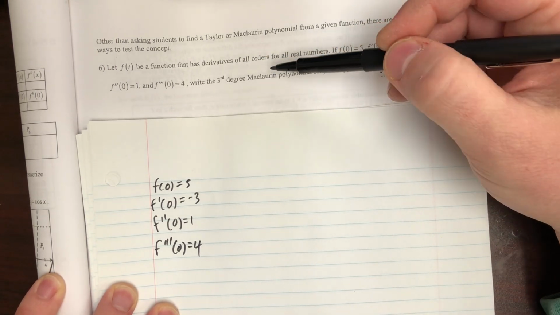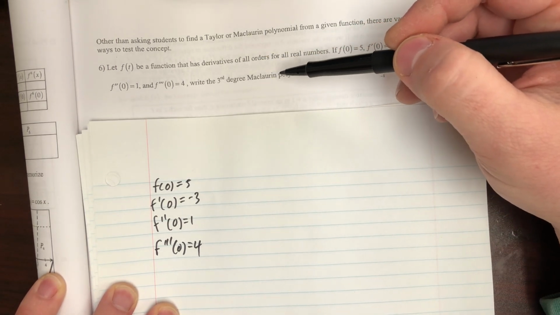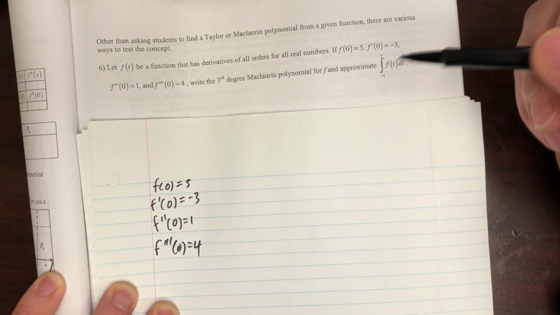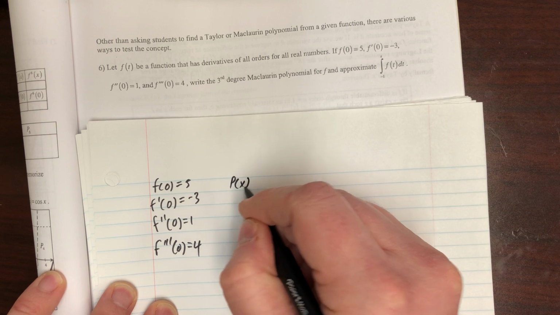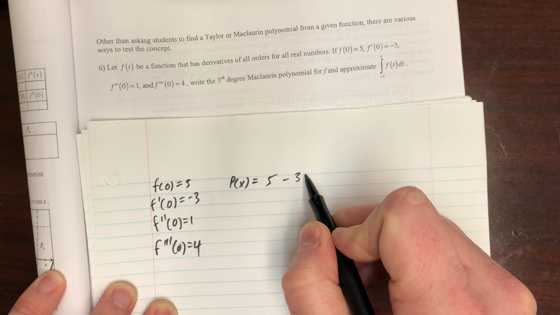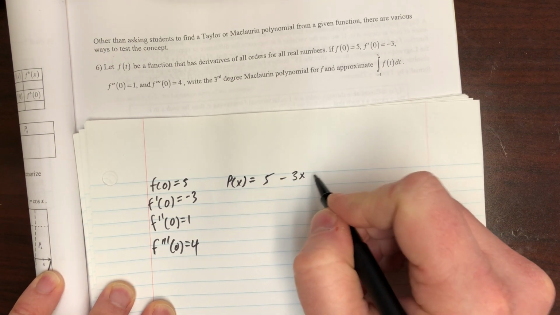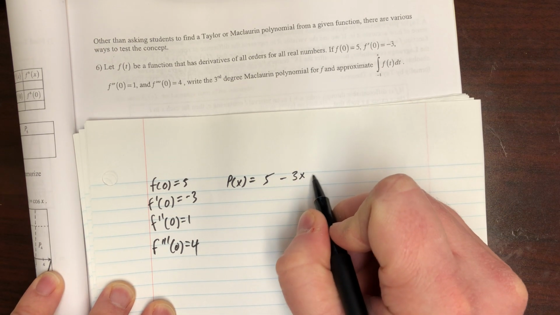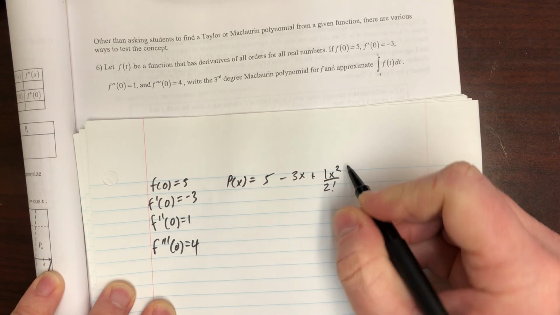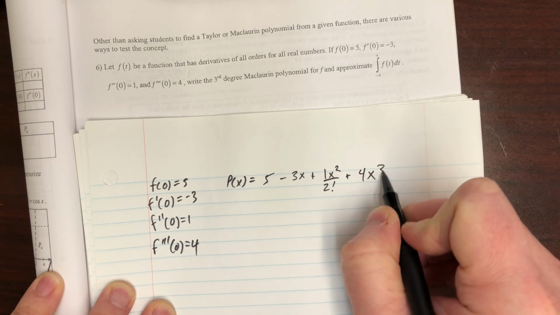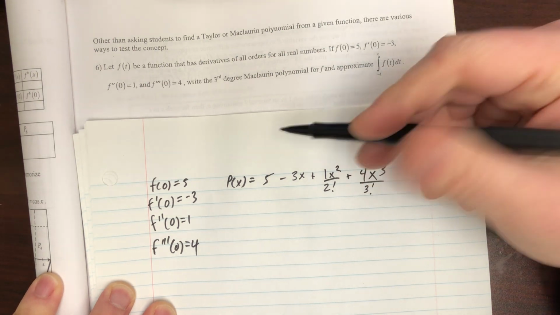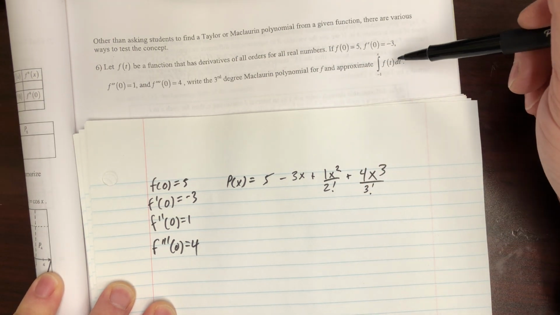Right, a third degree Maclaurin polynomial for f. Oh wait, hey, I don't know the function, but I do know all these things. And so I can just say, well, hey, p of x is equal to 5 minus 3, now Maclaurin, so centered at 0, so that's x minus 0, plus 1, x squared over 2 factorial plus 4, x cubed over 3 factorial. Right? There, all the pieces. There's my Maclaurin polynomial.